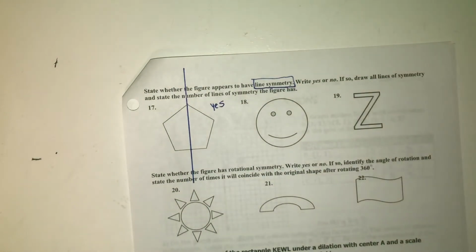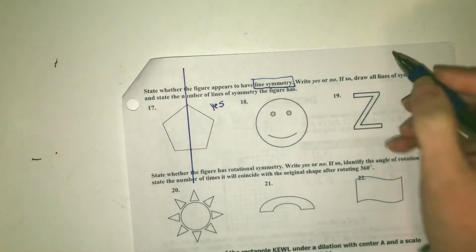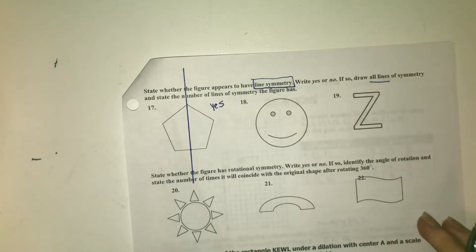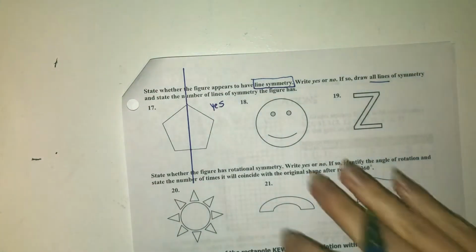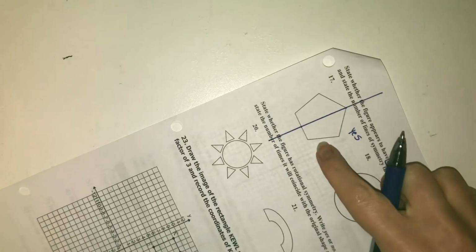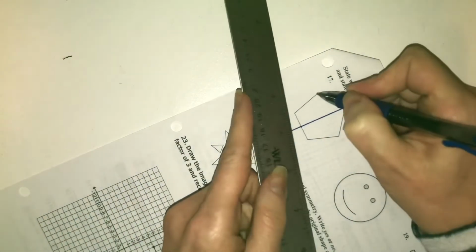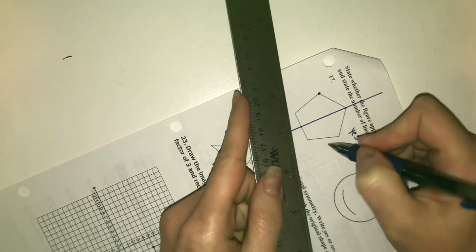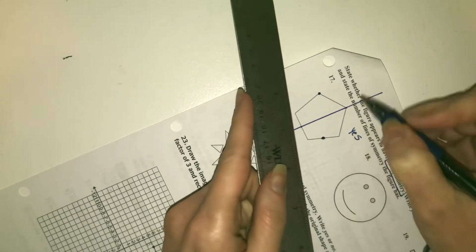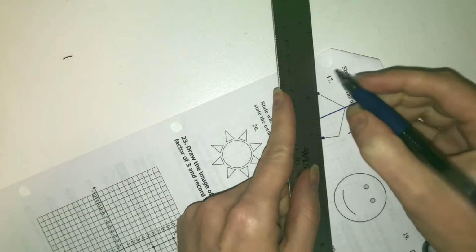And that would be a line of symmetry. Now the question is, are those all the lines that it could have? I don't think so, because this looks like a regular pentagon, which means all the sides and the angles are congruent. So if I turned it so that this was the top vertex and this was the bottom side, I could draw another line that goes through that vertex and the midpoint of this bottom side, like this.